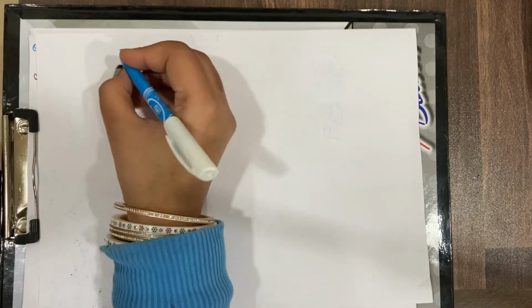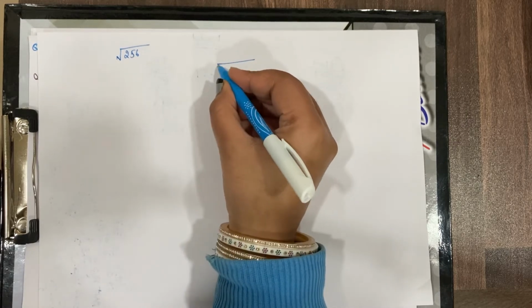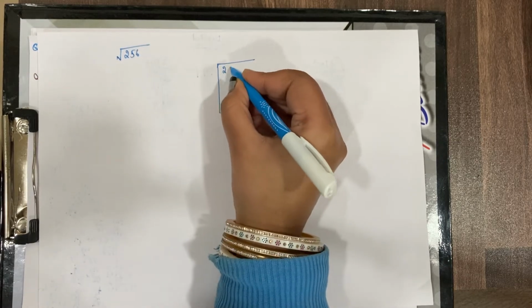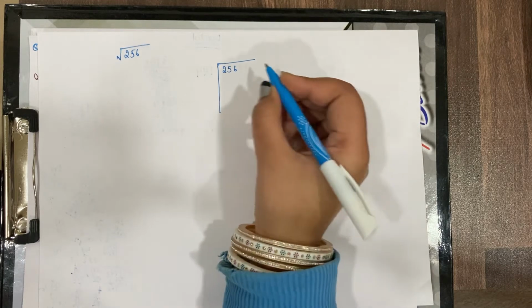Yes, students. Before starting the concept of what should be added and subtracted, you must be aware of the concept of long division to find out square root. For example, there is a number with you, which is 256. You have to find out the square root of this number using the long division method. So the procedure is: write down the number in this way. Start making pairs from the last.